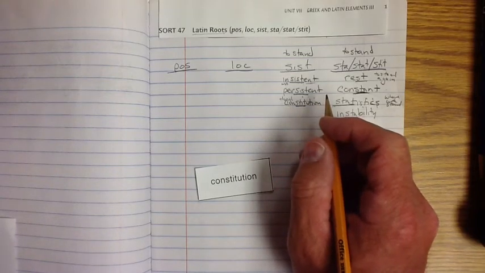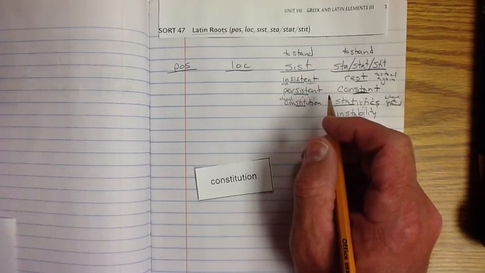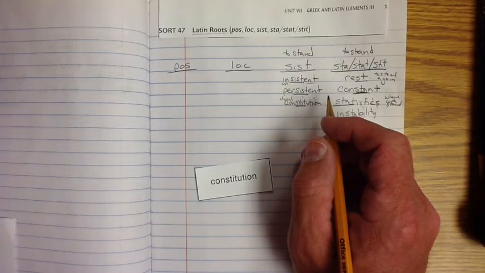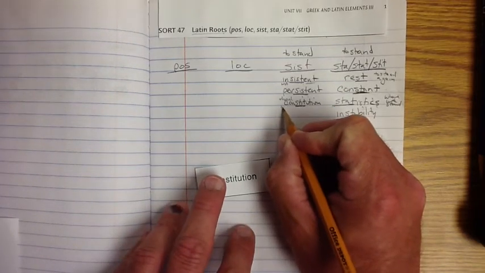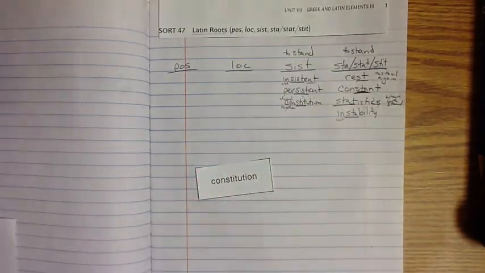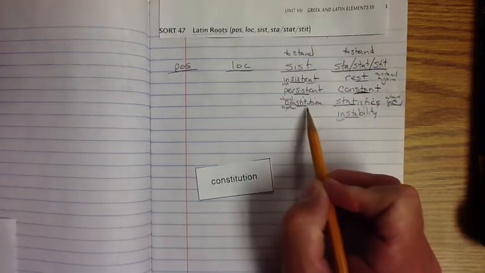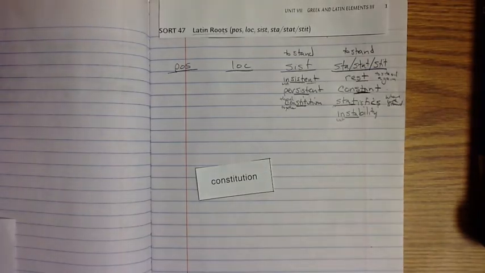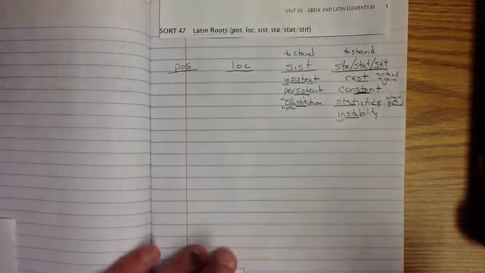Sets up to stand. So I thought that's kind of interesting also, don't you? C-O-N means together. Together. So we stand together. This is the document where we stand together as one. Love it.